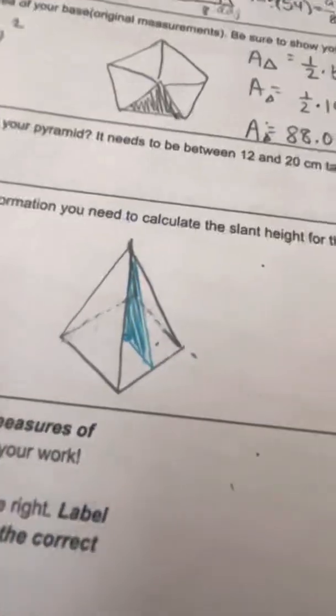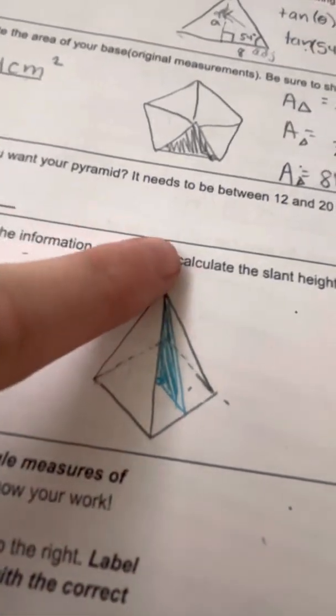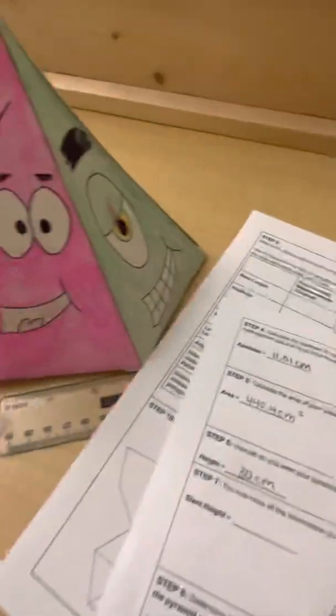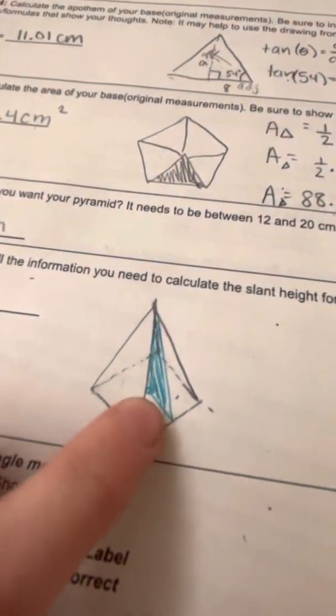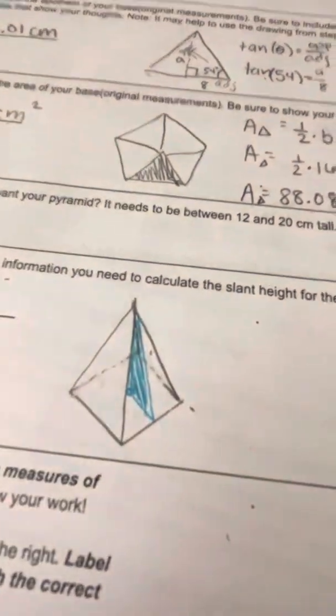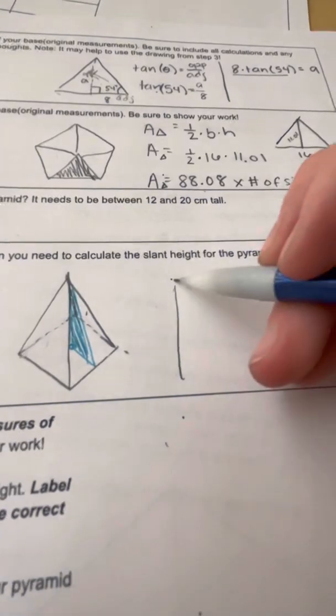So what that looks like is we picked our height from the middle of the bottom to the top, and that's kind of on the inside of this pyramid that we can't see, okay? We know our apothem, which is from here to there at a 90-degree angle, and we're trying to find our slant height. So we want to redraw this as a triangle that looks like this.